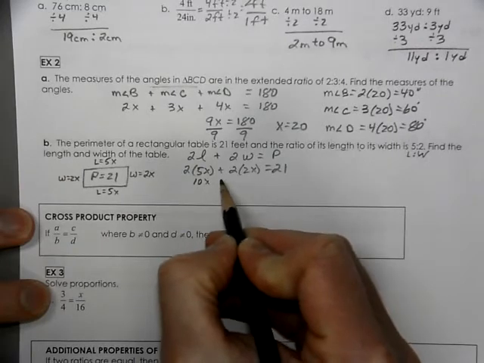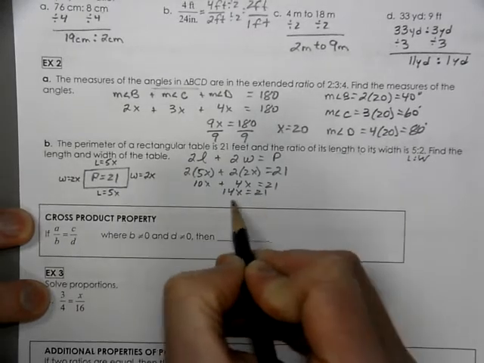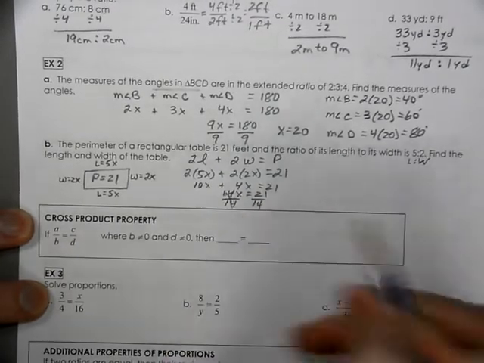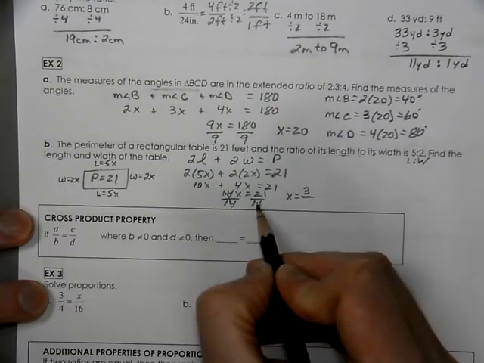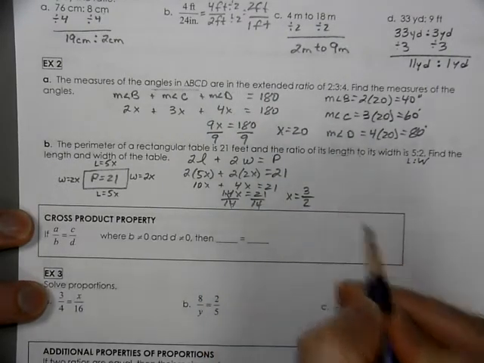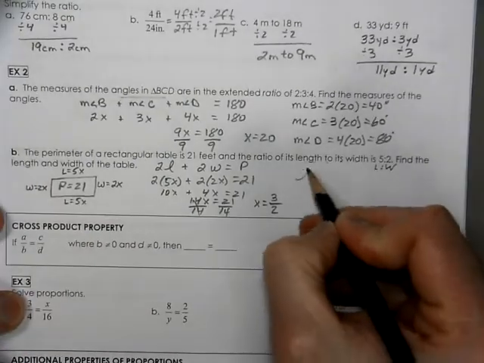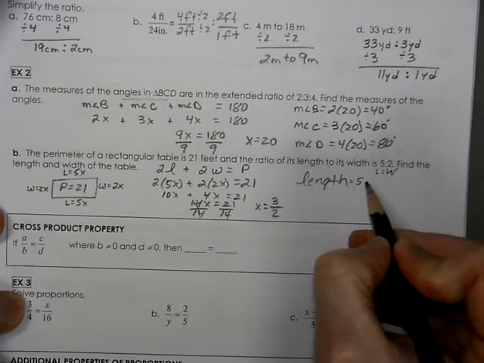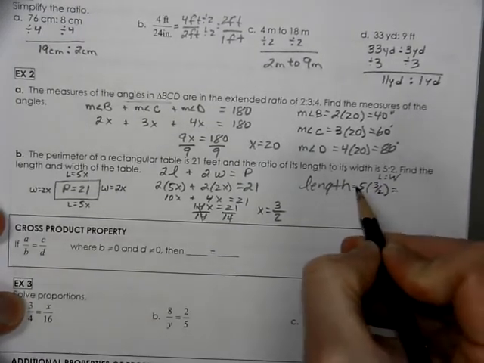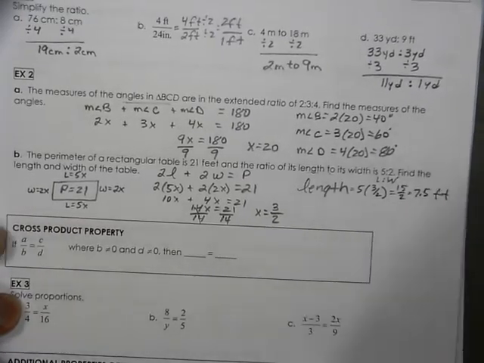So here we get our 10x plus 4x. That's 14x. And we can divide by 14. 7 goes into 21 3 times. 7 goes into 14 2 times. So x is 3 over 2. And so if we're going to calculate our length, it is going to be 5 times 3 over 2. So 15 over 2. You could call that 7.5, and those are feet.